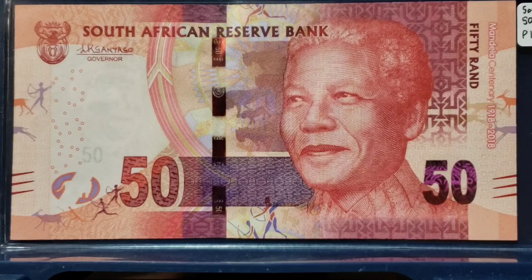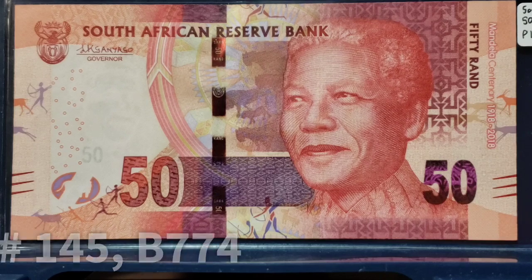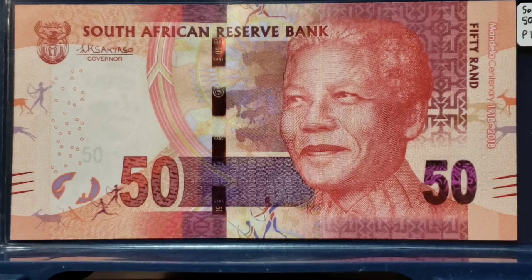This is a 50 Rand. It measures 140 by 70 millimeters, and it was released in 2018 on what would have been the 100th birthday of Nelson Mandela. The note is mostly reds and purples. The Standard Catalog of World Paper Money calls this a PIC 145, while the banknote book calls this B774. This note was printed by the South African Banknote Company. On the face of the note, which is what you see right here, is an image of a smiling Nelson Mandela to the right in intaglio printed portraiture ink.